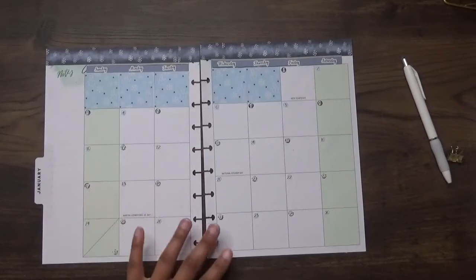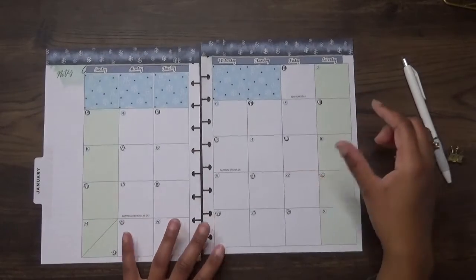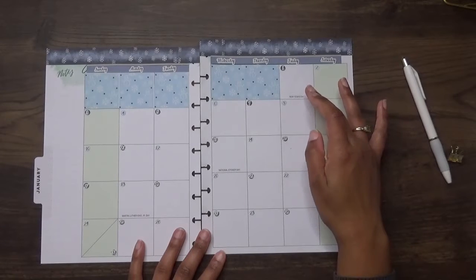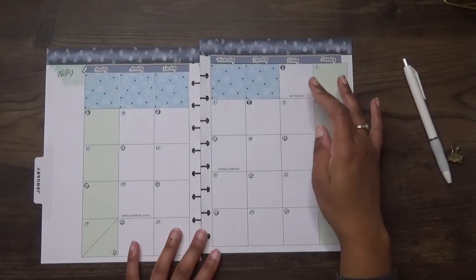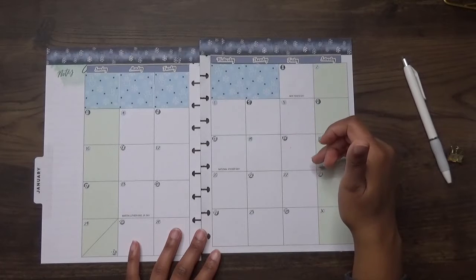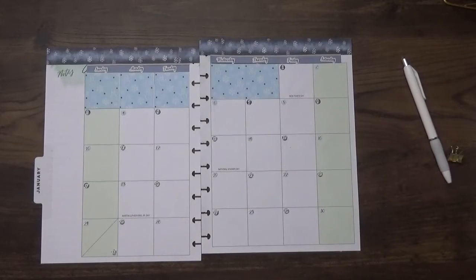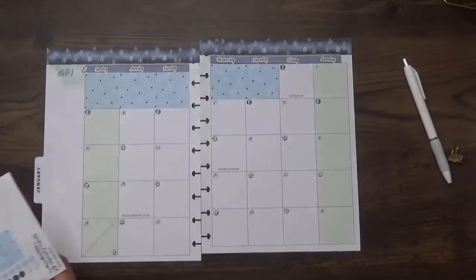So I'm going to just alternate, I think, the colors to signify, like, the light blue is going to be my part-time, and the dark blue will be my full-time, since I have extra dots here.